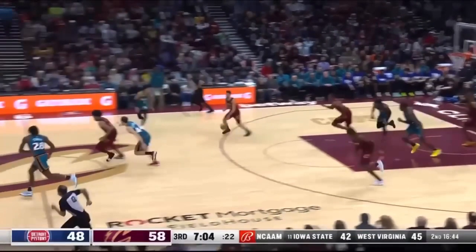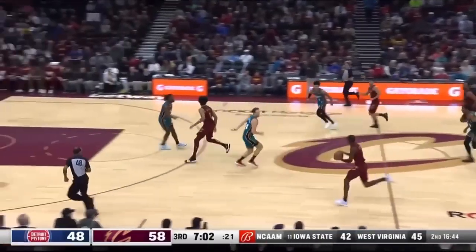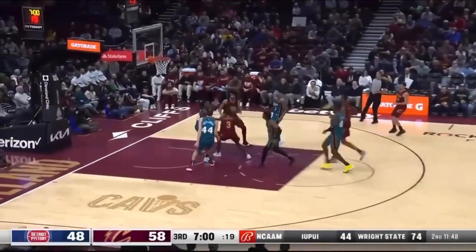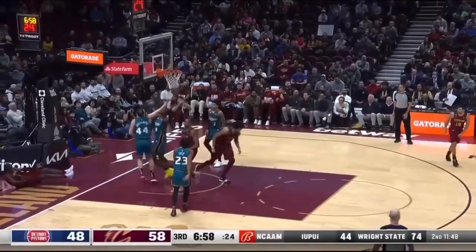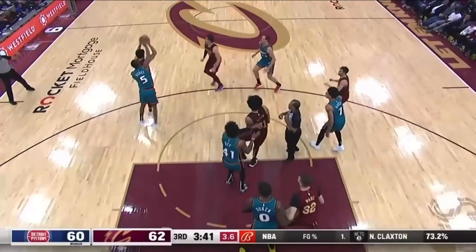Communicate in transition. I don't know what Bogdanovic is doing. Isaiah Stewart is clearly coming over to take Jared Allen in transition, so get over here. Why are you even going towards Jared Allen at all? Totally insane. This is off a jump ball.